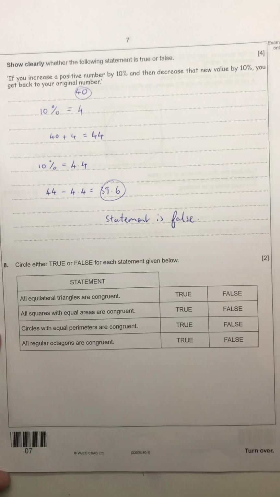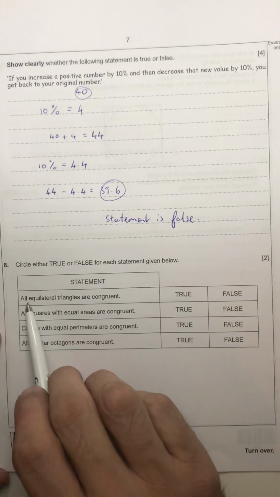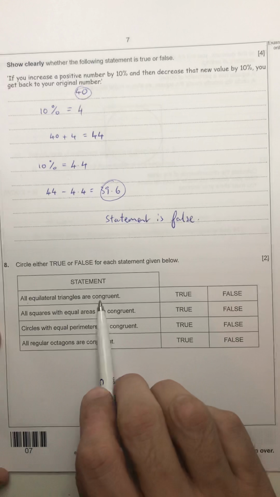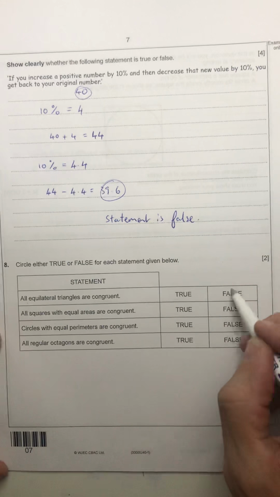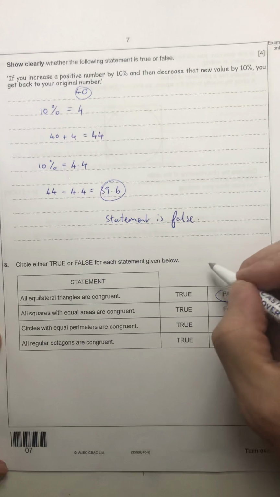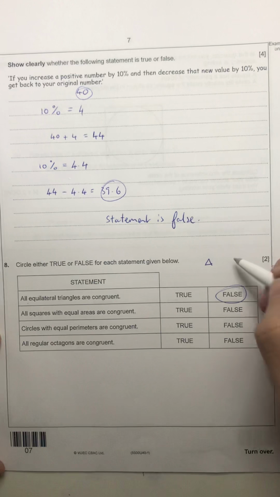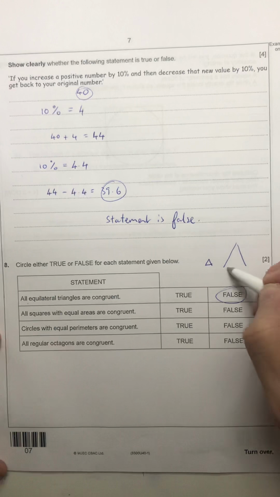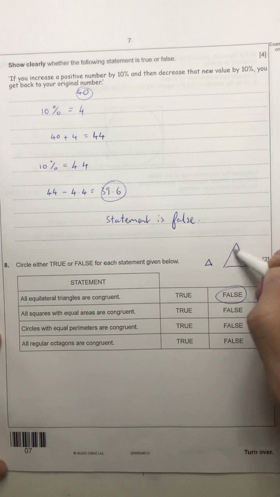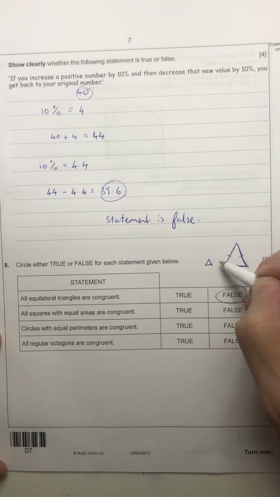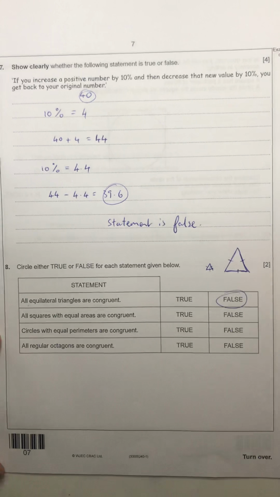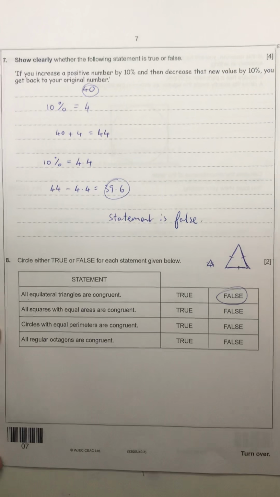Okay, question 8. Congruent means exactly the same size and exactly the same shape. So it says here all equilateral triangles are congruent. Well, that is false because you could have an equilateral triangle which is really small like that. And then you could have one which is big. They're both equilateral triangles. They've all got the same length sides. But one is bigger than the other. And for it to be congruent, they have to be the same shape and the same size.